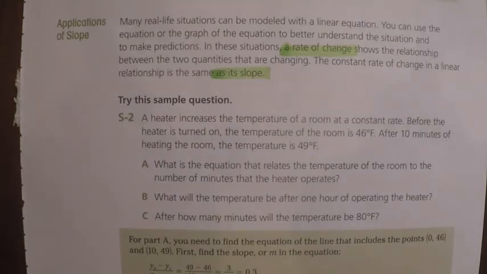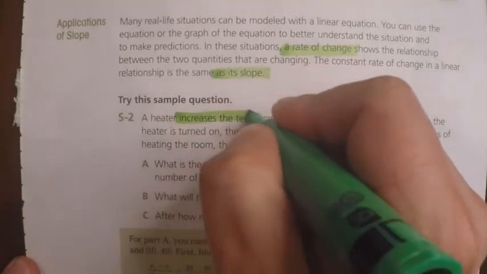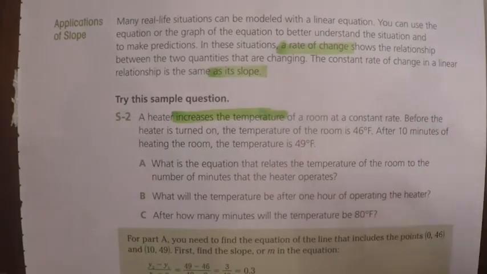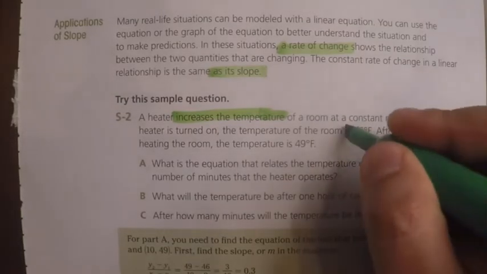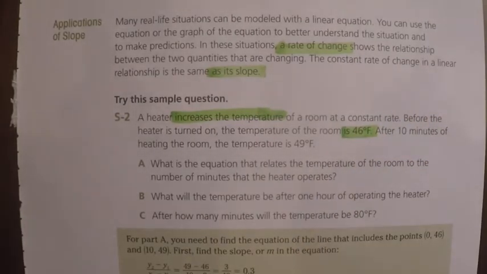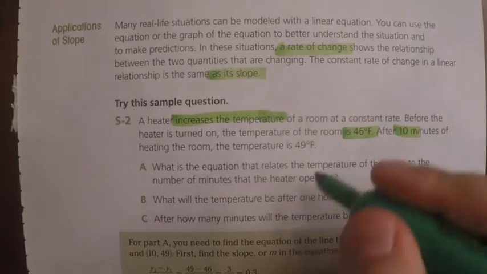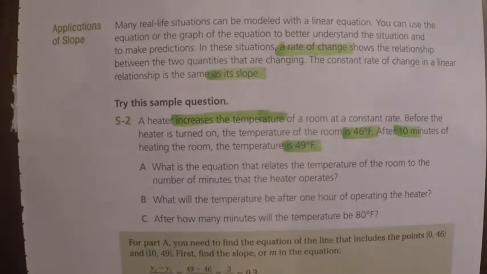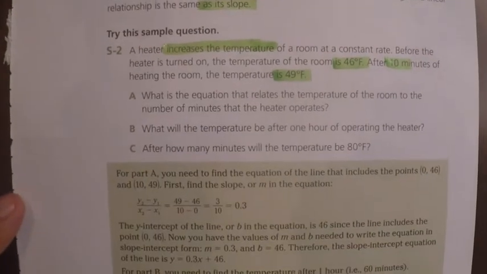Sample 2. A heater increases the temperature of the room at a constant rate. So if it's increasing the temperature at a constant rate, we know that our slope here is going to be positive. It says before the heater is turned on, the temperature of the room is 46 degrees Fahrenheit. So at 0 time, it's 46 degrees Fahrenheit. After 10 minutes of heating the room, the temperature is 49 degrees Fahrenheit. So now we've seen the change, it's increased to 49 degrees Fahrenheit.